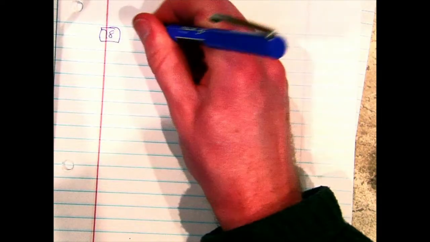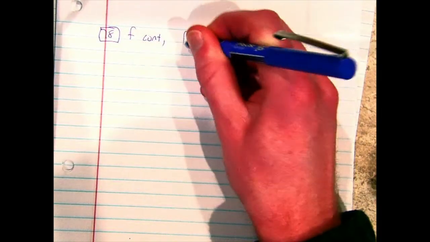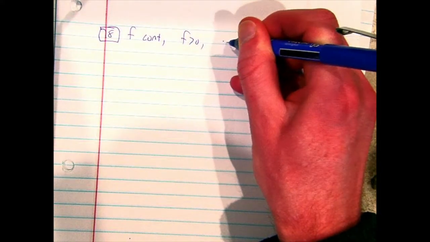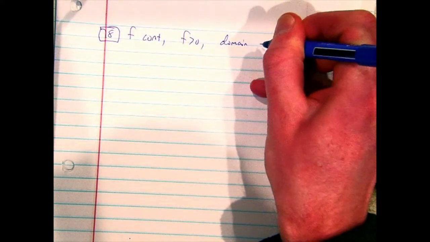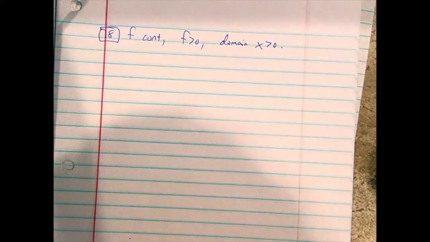Okay, let's move on to 78. They tell us in number 78 that we have a continuous function and it's positive and it has domain x bigger than 0. So f is continuous, it's positive, and the domain is x bigger than 0.